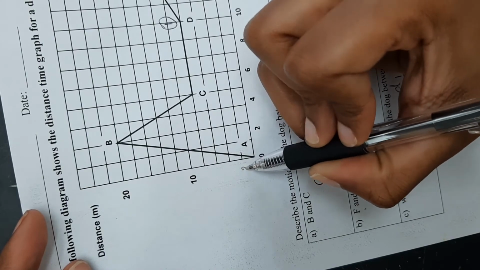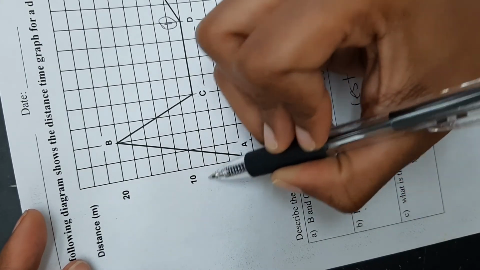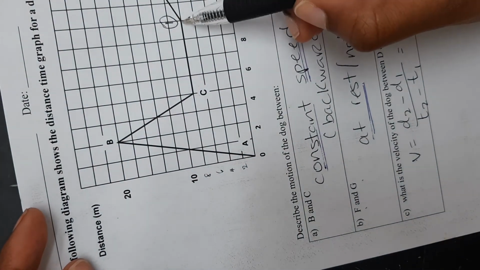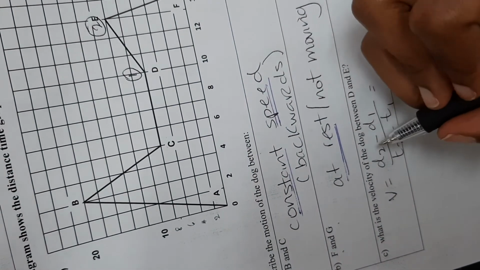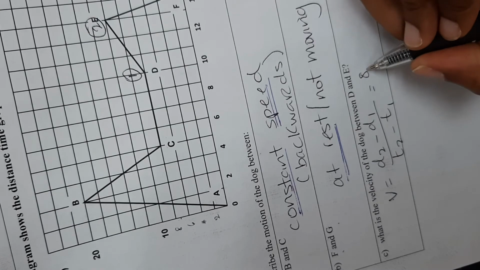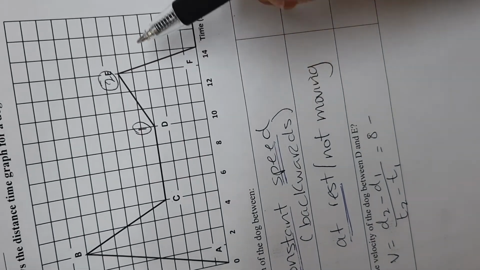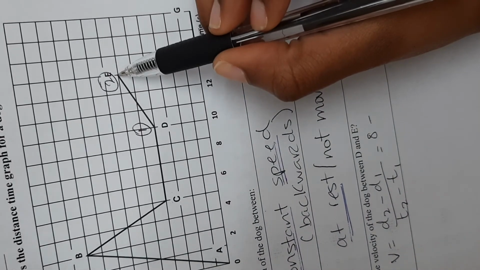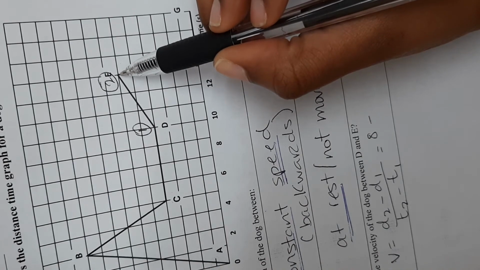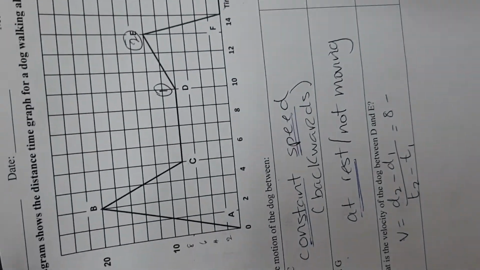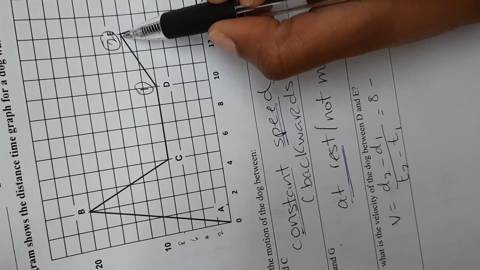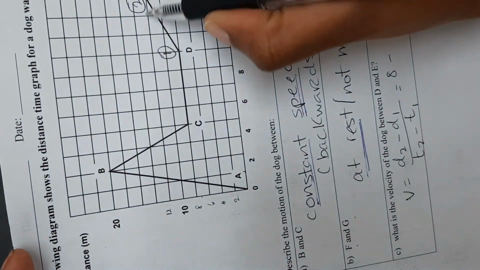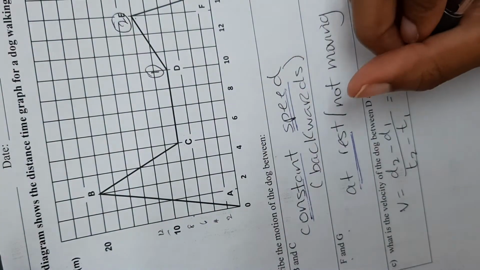These are counting in 2, so that's 0, 2, 4, 6, 8. Okay, so that's 8 meters for D2. Sorry, this is D2, and D2 is 12 meters.